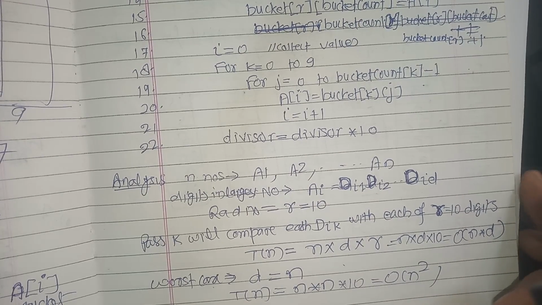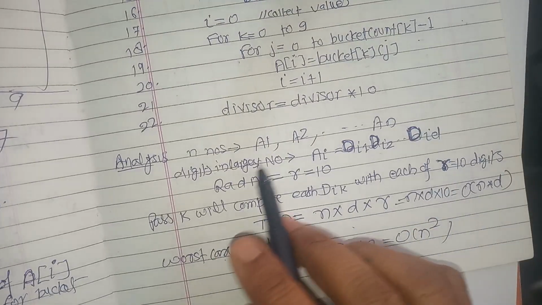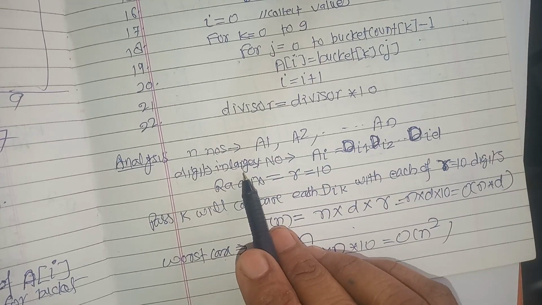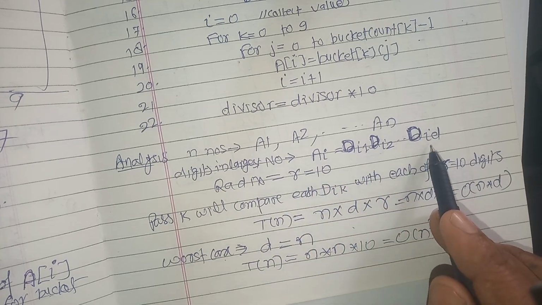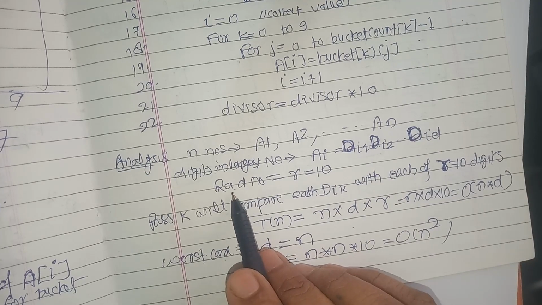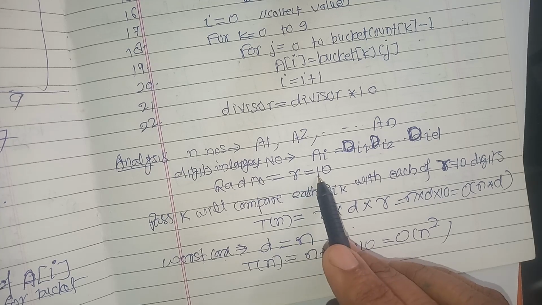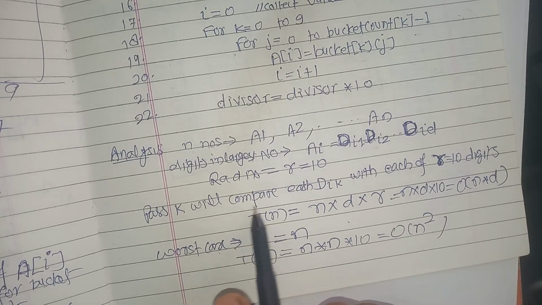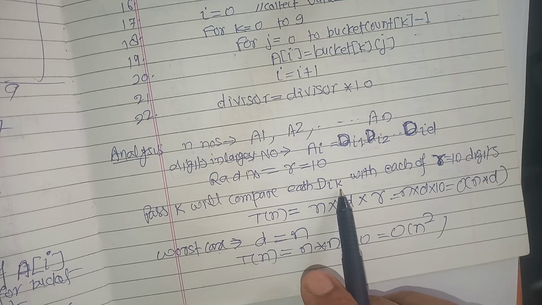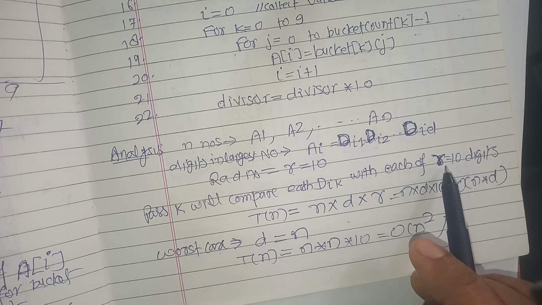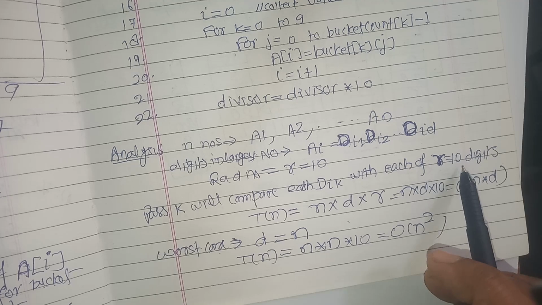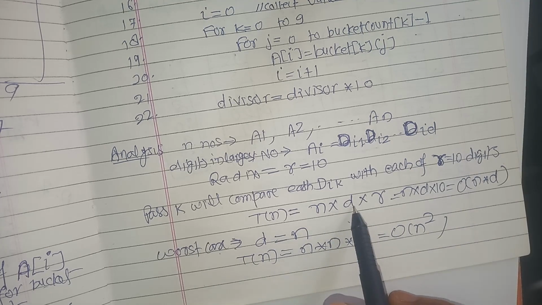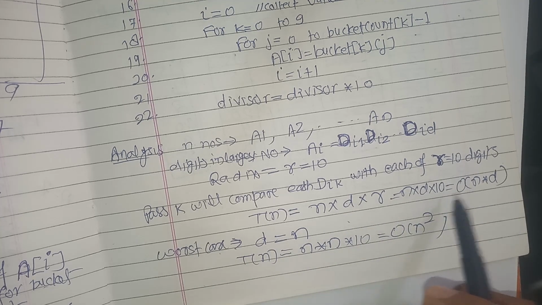So now we will analyze the complexity for this. Suppose there are numbers a1 to an. We will find the digits in the largest number. The radix is R. Suppose numbers are to be sorted, then radix R is equal to 10. So pass k will compare each digit with each of the radix digits. So its complexity will be n into d into r, where radix is 10.